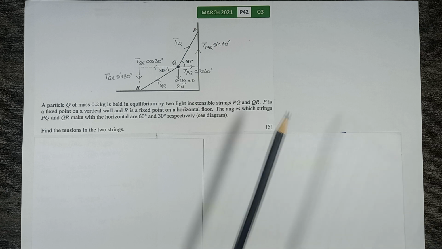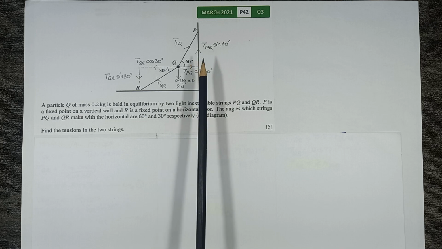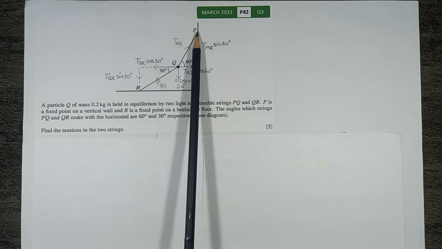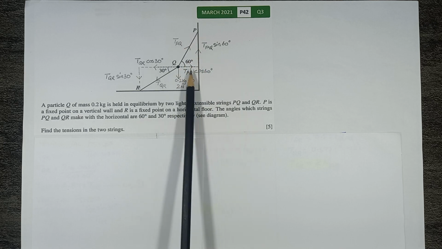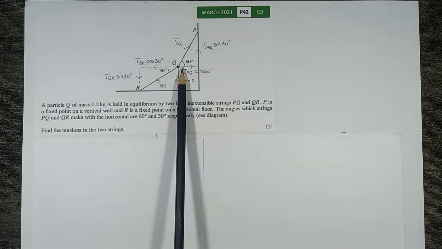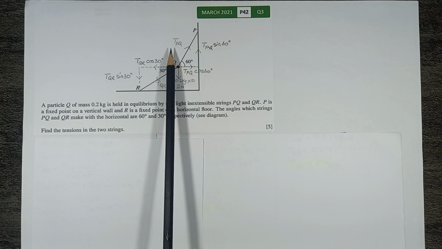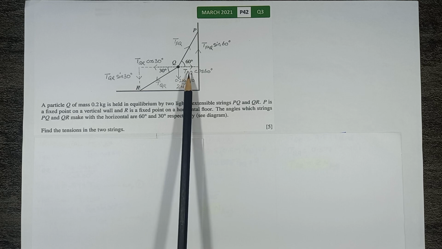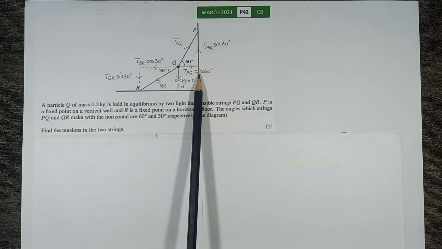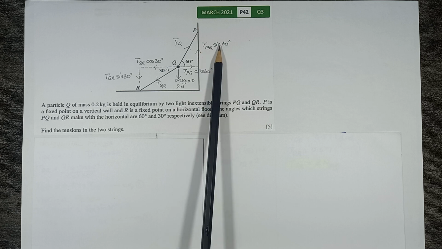Looking at the diagram and splitting into components, the tension in PQ makes 60 degrees with the horizontal. So the side next to the 60 degrees is the cos component, TPQ cos 60, and the opposite, the vertical force, is TPQ sin 60.